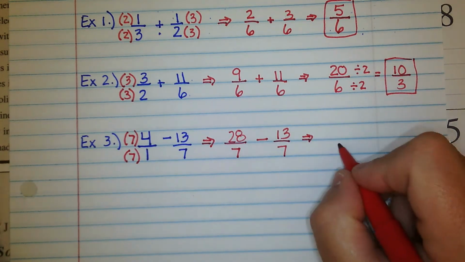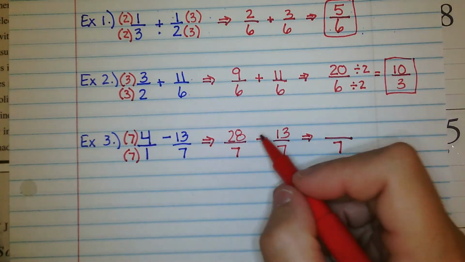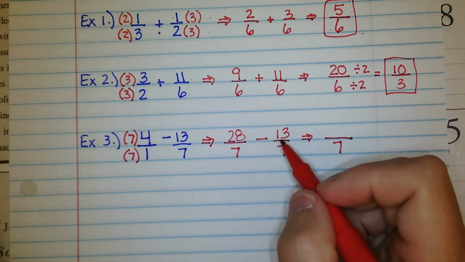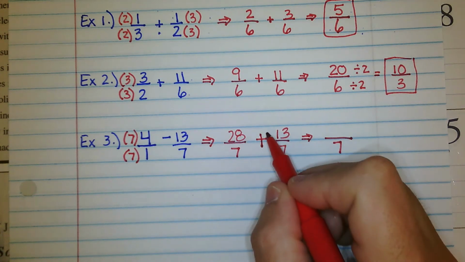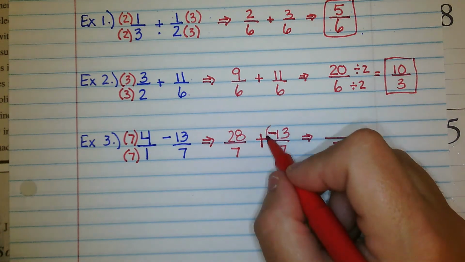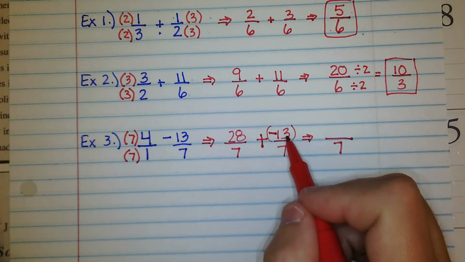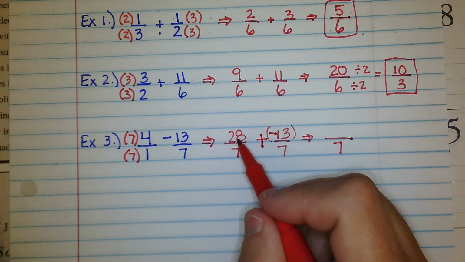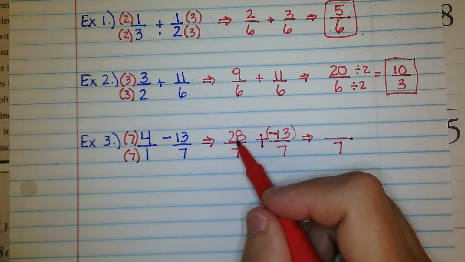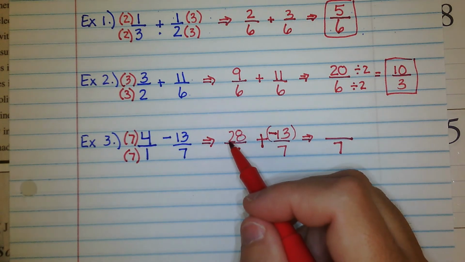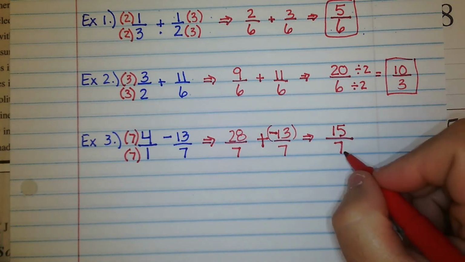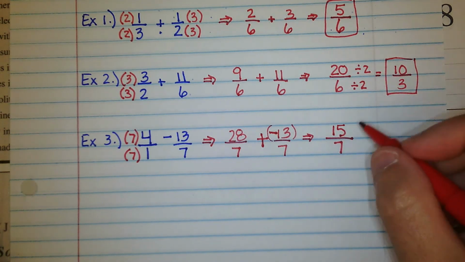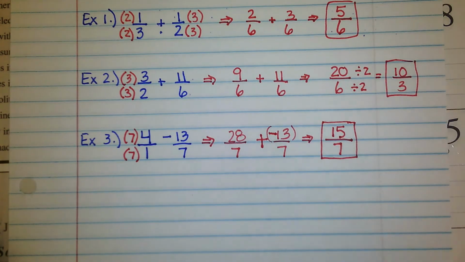We're going to keep our common denominator, and now this is a subtraction, and when we see subtract, we're going to keep, change, change. So we're going to keep, change this to a plus, and change this to a negative. So 28 plus negative 13. Remember, 28's bigger, so the positives are going to win, but we have to take 13 away from that 28. Remember, 13 aren't going down without a fight, and that's going to leave us with 15 positives left. Can I divide 7 and 15 by a common number? Nope. So this is my final answer.